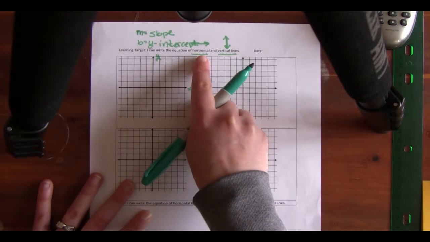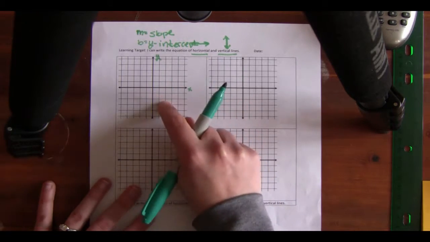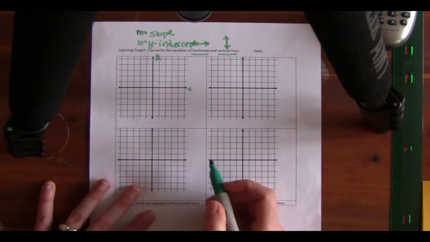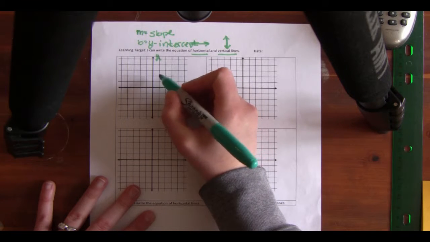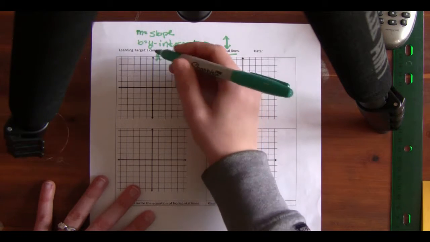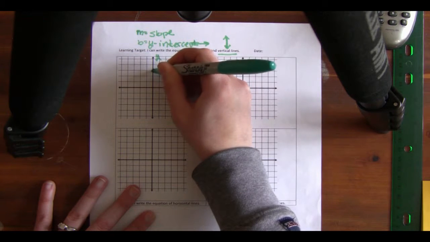Alright, so for our first example, writing the equation of a horizontal line. On your graph, the first graph in the upper left-hand corner, just put a dot at y equals 3 and x is 0, so the point (0, 3).